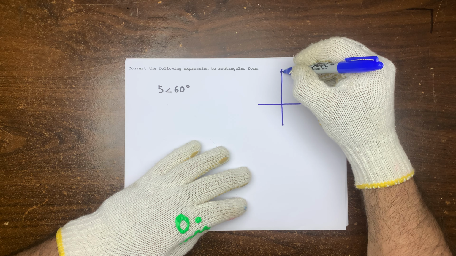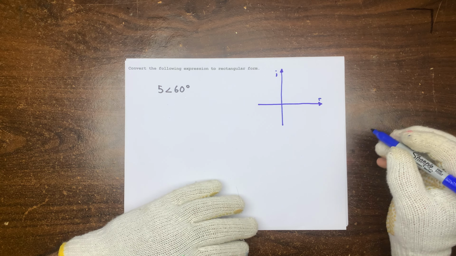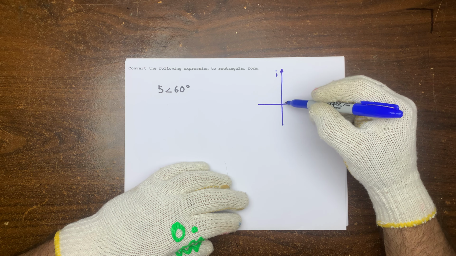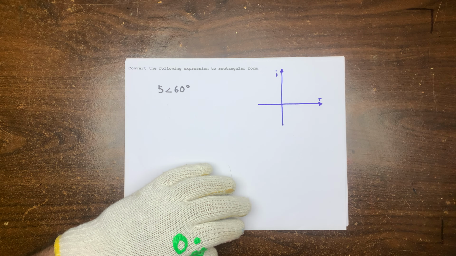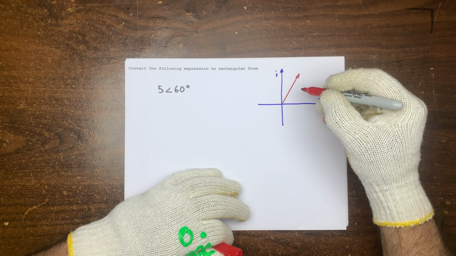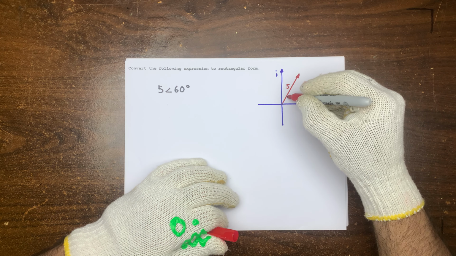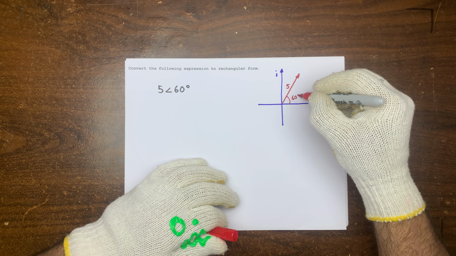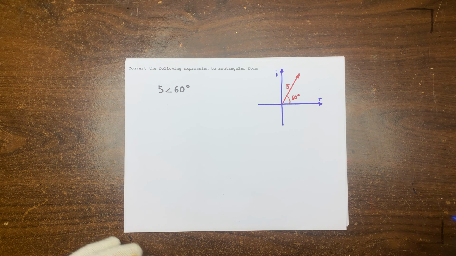So we will have the y-axis as the imaginary and the x-axis as the real. 60 degrees is about here. So let's put this line about there. And this distance is 5. And this angle here is 60 degrees. If there was no symbol there, you would have to assume radians. But there is a symbol there, so it is going to be degrees.